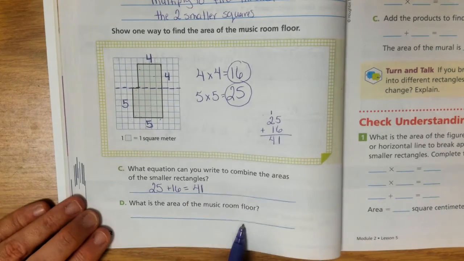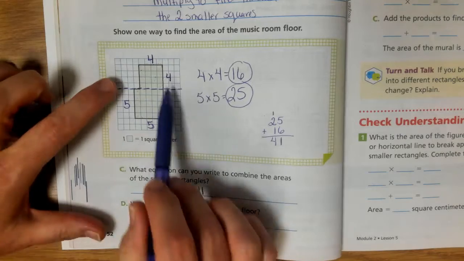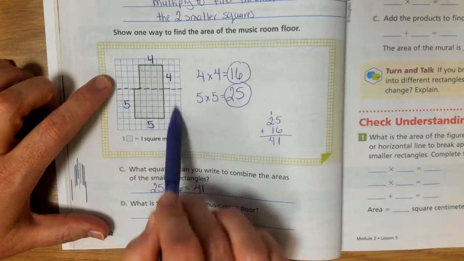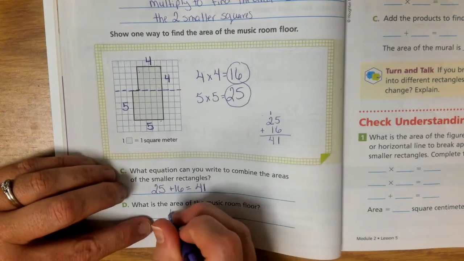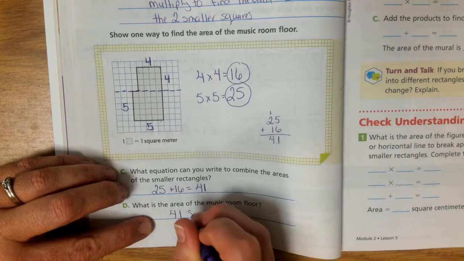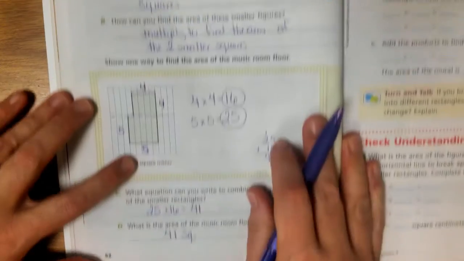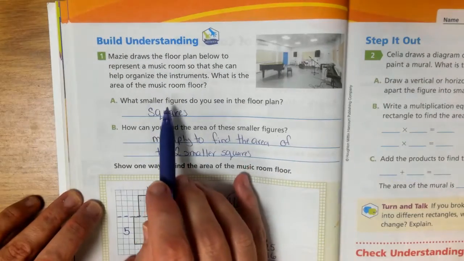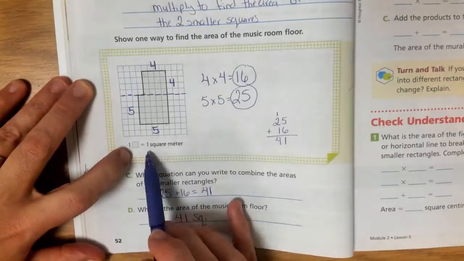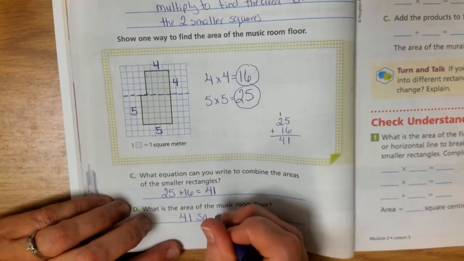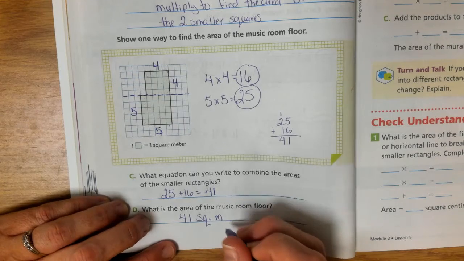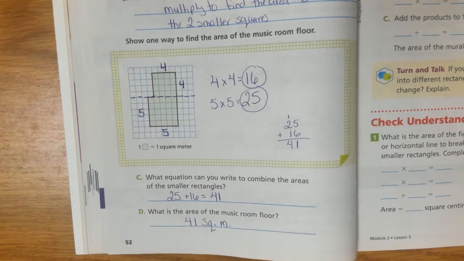So what is the area of the music room floor? We found out the area of one part and the area of the second part. We combined the two, so it would be 41 square. And then what was our label? Oh, right here. 1 square meter. 41 square meters, and M for meters.